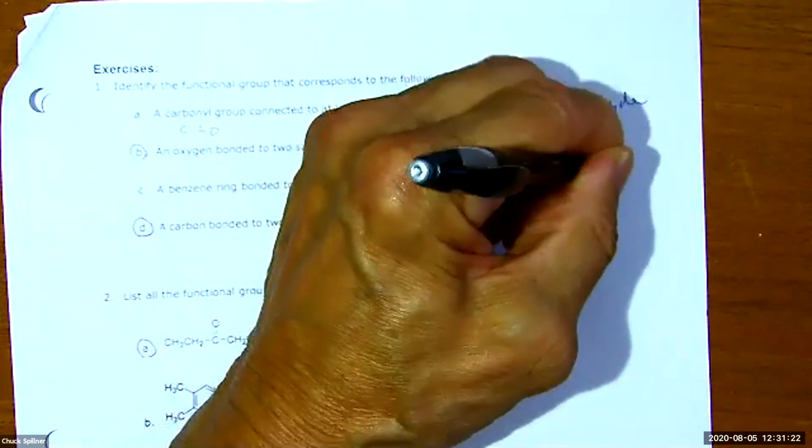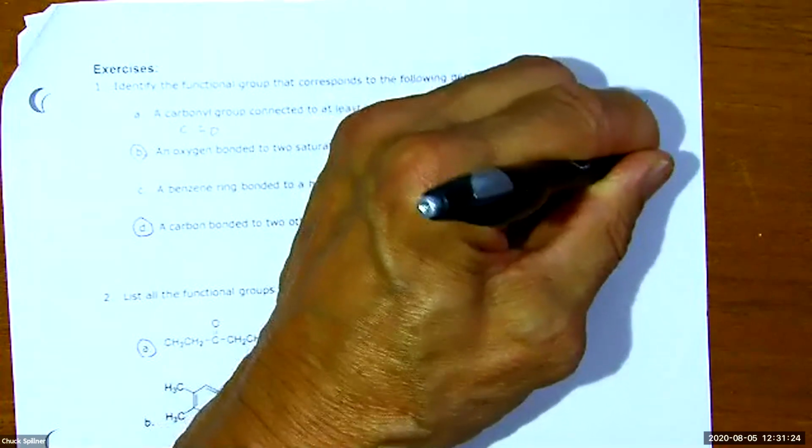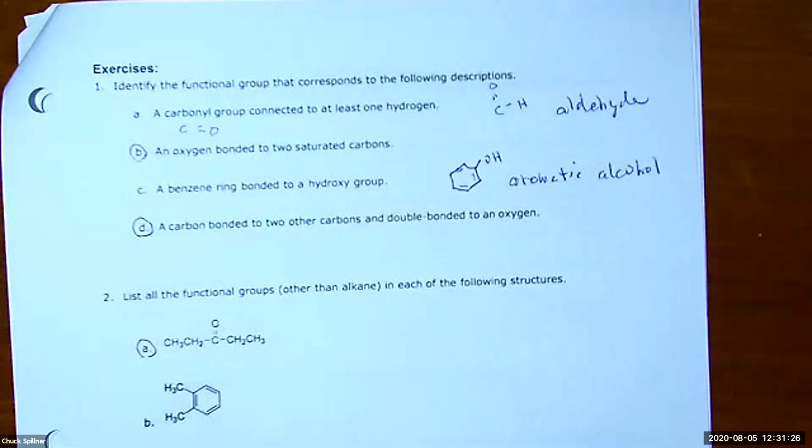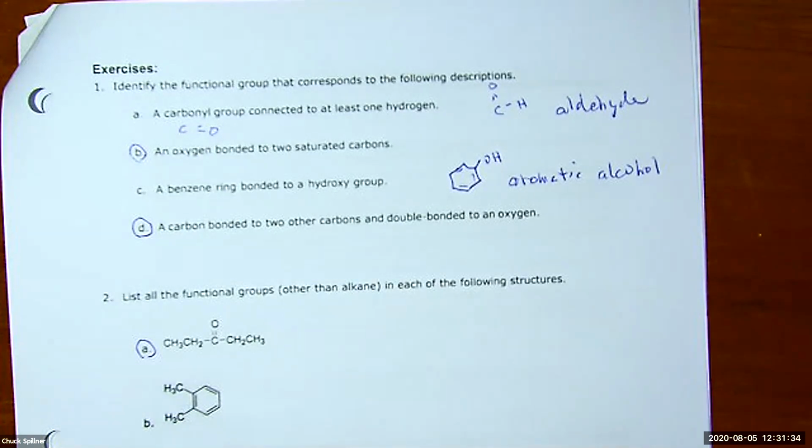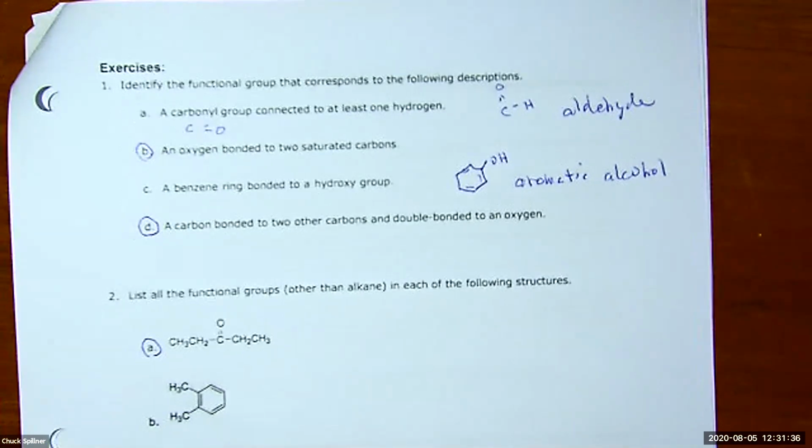This is an aromatic alcohol. This particular alcohol has a special name. It's called a phenol, but I don't want you to know the names. We could name this an aromatic alcohol. So there are 2 functional groups there. You do B and C. And I'm not sure, this might be one of the worksheets I want you to turn in.